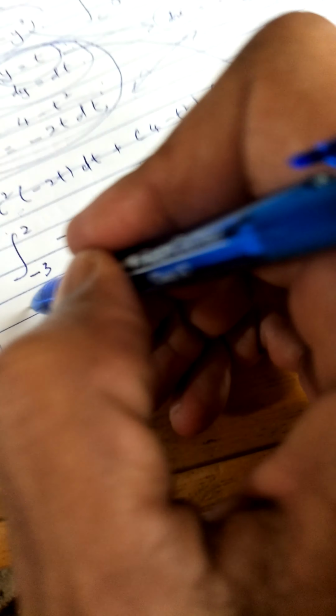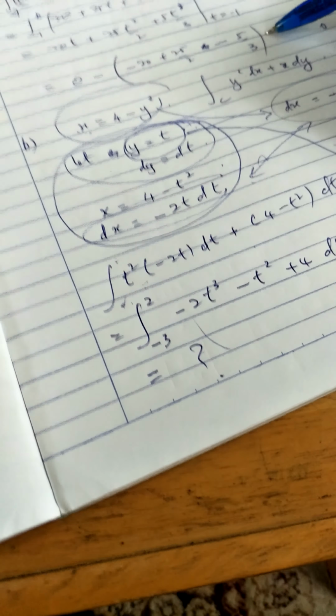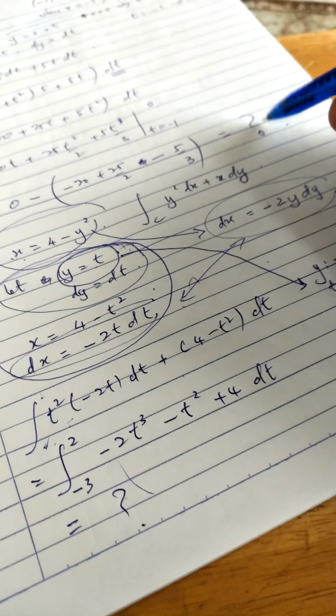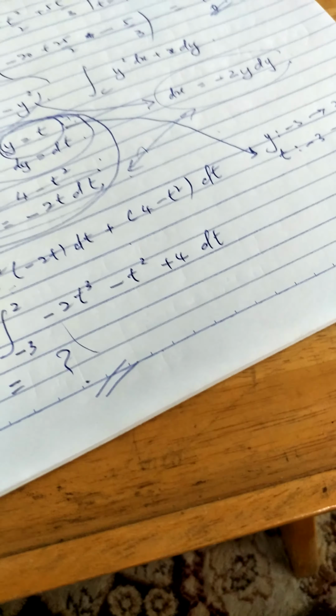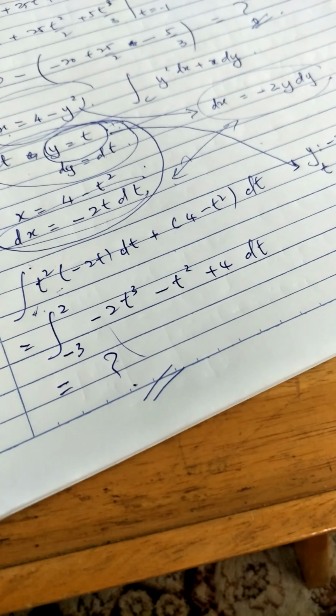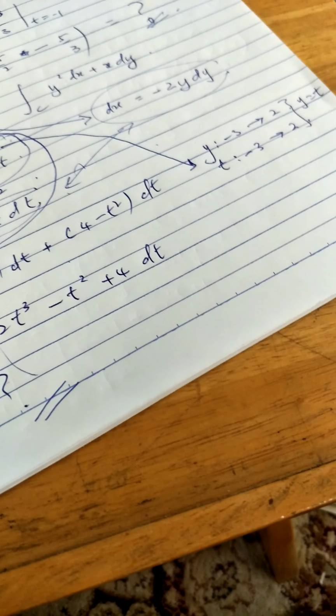You just evaluate this, whatever answer you have. Definitely this answer is different from the answer for the first part, because we use a different path.